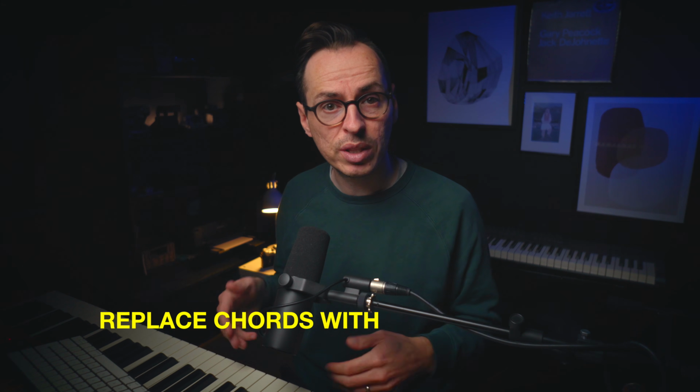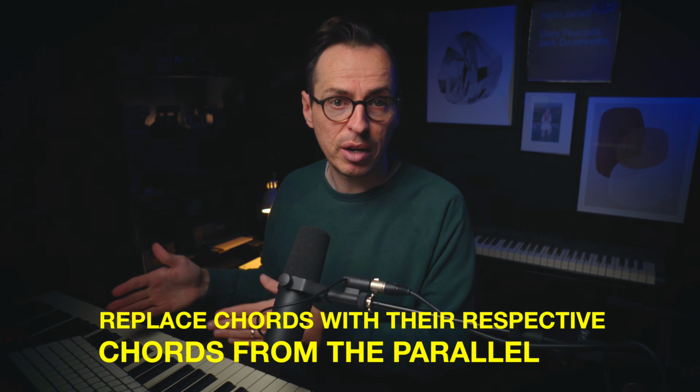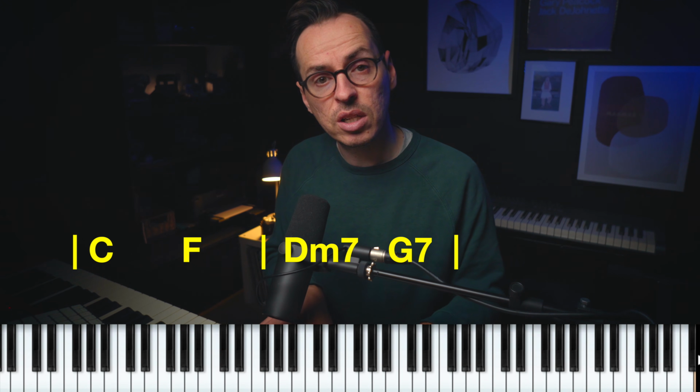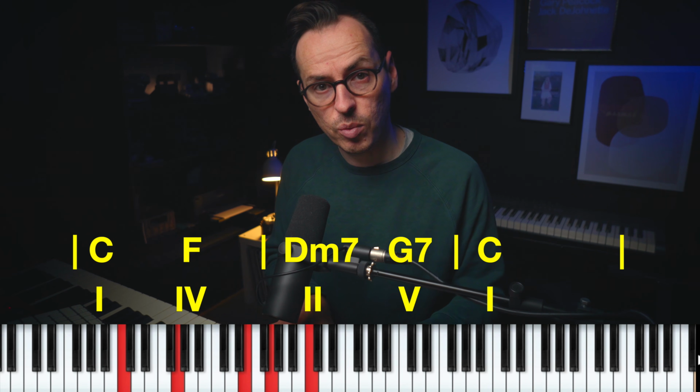So I'm going to show you a couple of tricks or ideas of ways of introducing modal interchange into some of your chord progressions. One way to do this is to replace certain chords with their respective chords from the parallel key. So if we had a chord progression like C, F, D minor, G, C. So 1, 4, 2, 5, 1.